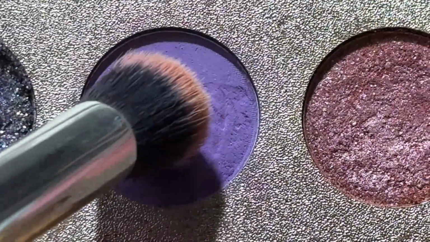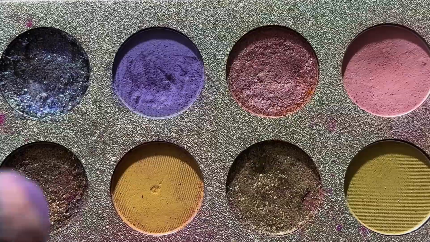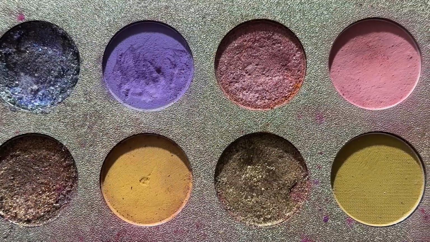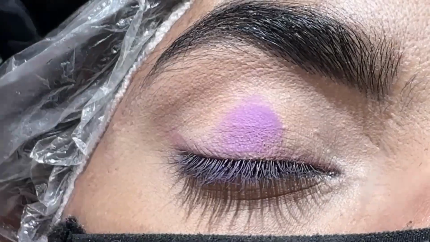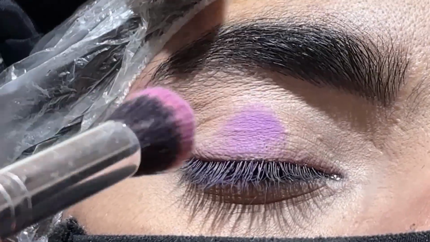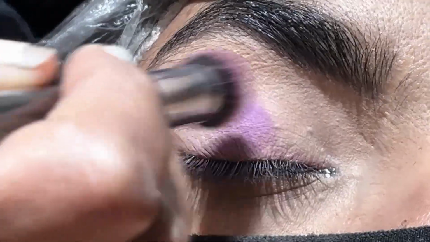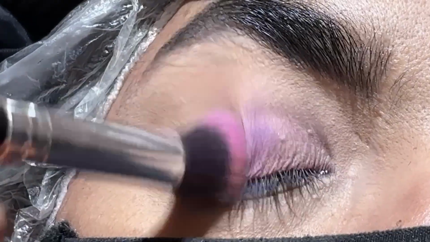Hi everyone, welcome back to another tutorial of Colorful Eye Makeups, and today I will teach you the purple lavender type of liner, where I have taken the lightest purple color for the transition shade over the eyelid, and with the help of a big blending brush I am going to blend it over the eyelid.